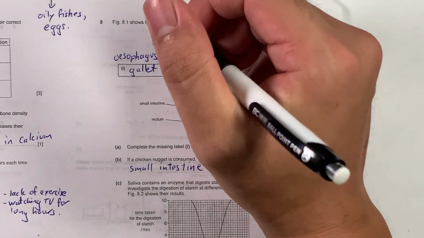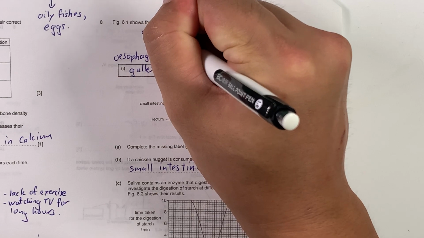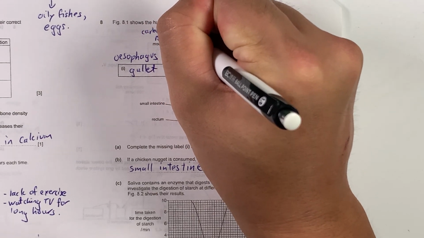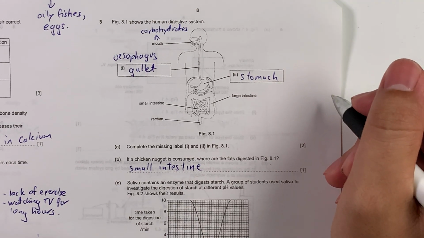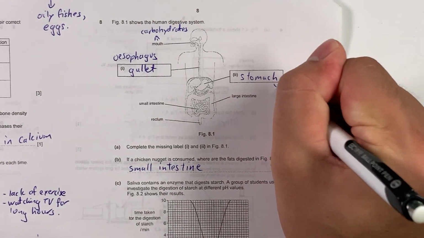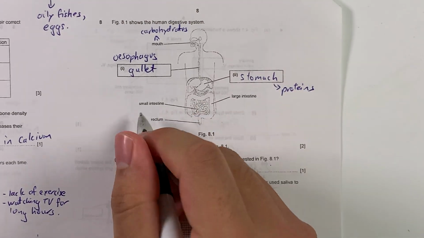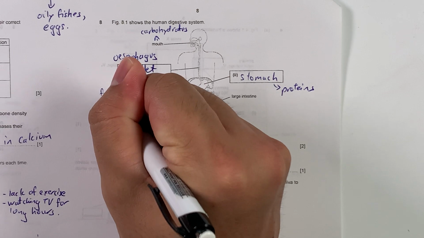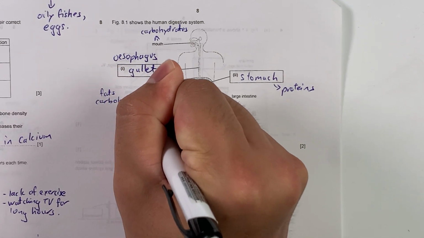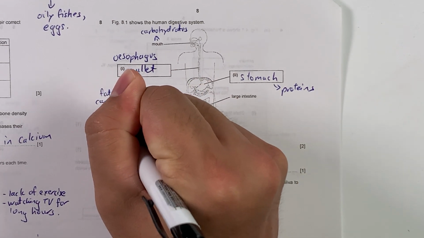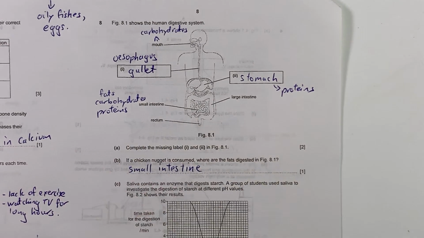So I shall jot down quickly over here. For the mouth, it actually only digests carbohydrates. For the stomach, proteins. For the small intestine, it will be all three: fats, carbohydrates, and proteins. So the small intestine does quite a fair bit of work.